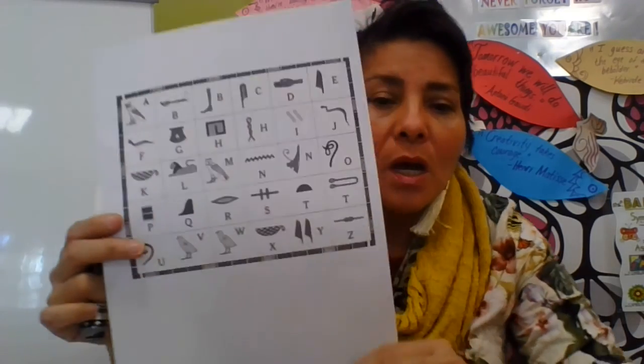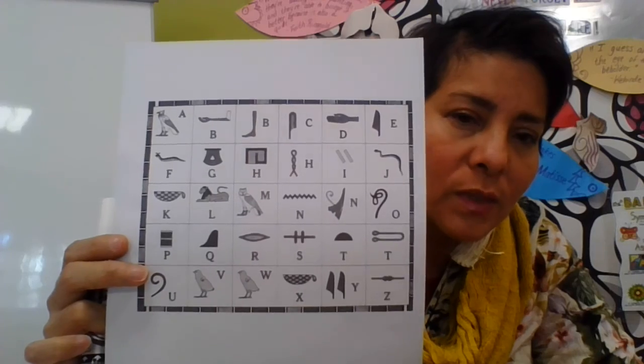Okay, so we are going to continue working on hieroglyphics. And one of the things that I would like for you guys to do today is to use, I'm going to share this on Teams, the image. You have one, but I think this one's a little bit better. Let's just go over it.